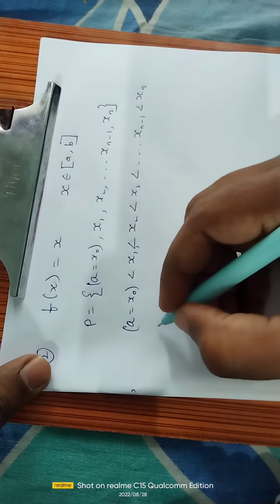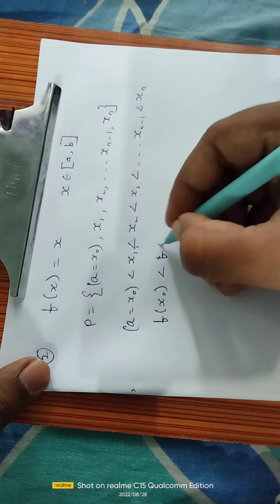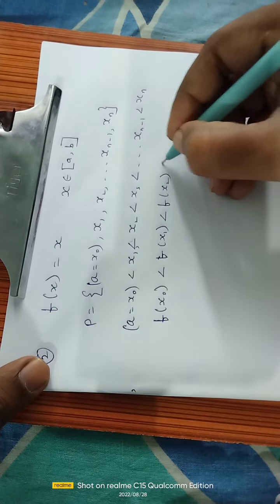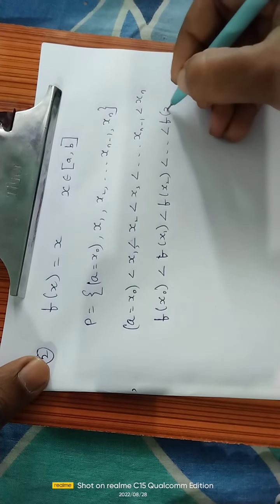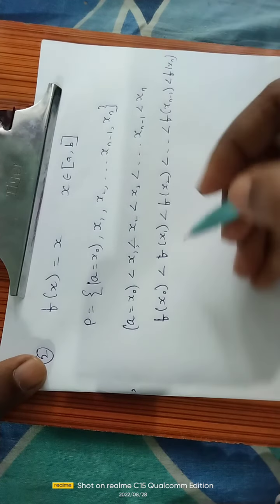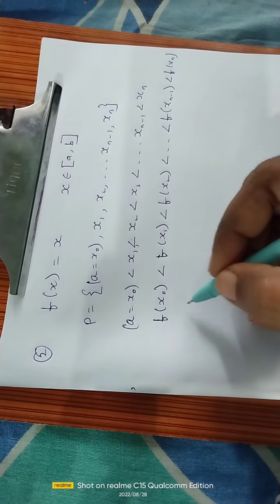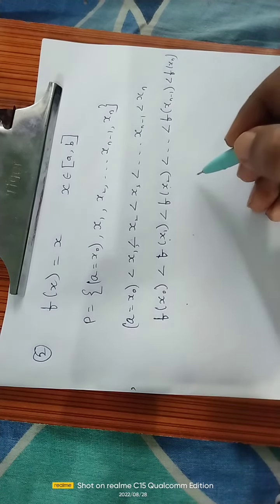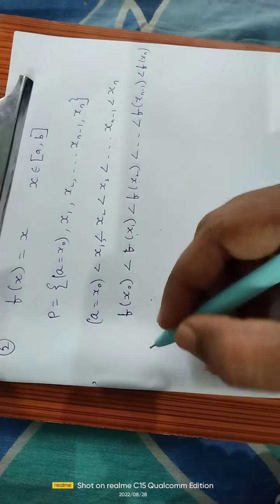Then f of x naught will be less than f of x1 less than f of x2 so on up to less than f of xn minus 1 less than f of xn. Since f of x equal to x, f of x naught will be equal to x naught, f of x1 will be equal to x1, f of x2 will be equal to x2. Now I have to check whether this function f of x is of bounded variation.